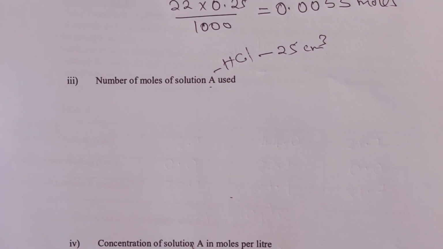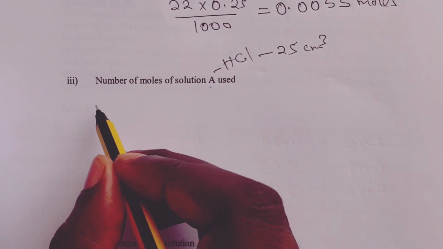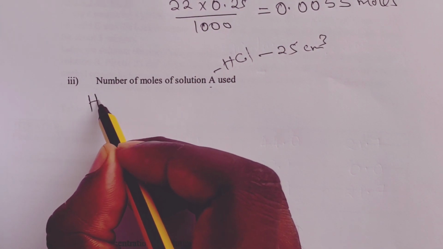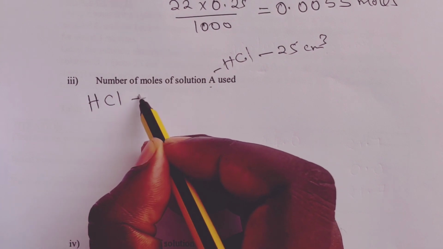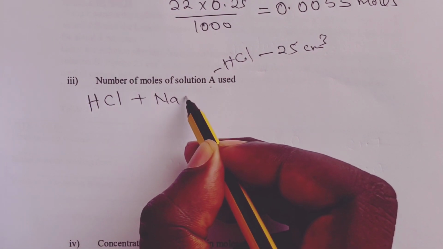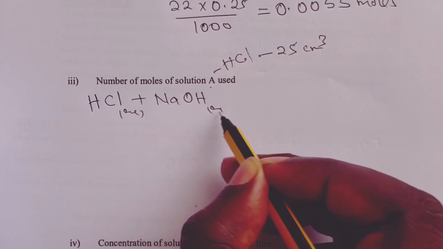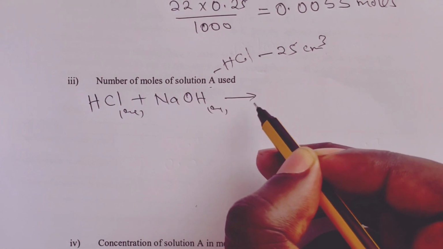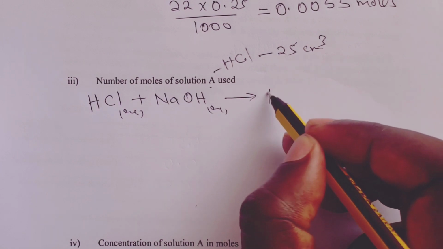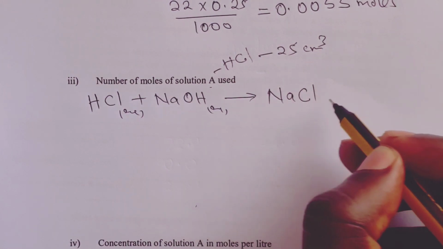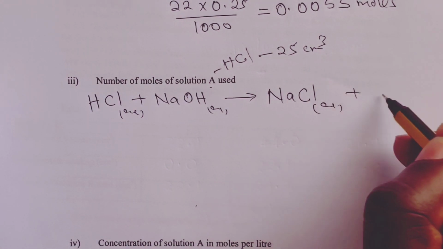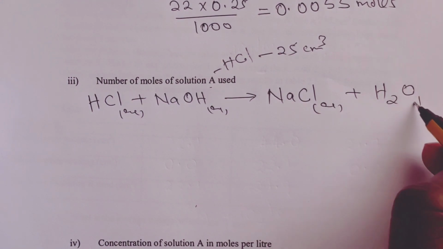For this purpose, before we answer this question, we are supposed to obtain the mole ratio from the reaction that took place during our titration. So during our titration, hydrochloric acid reacted with sodium hydroxide to form sodium chloride and water.